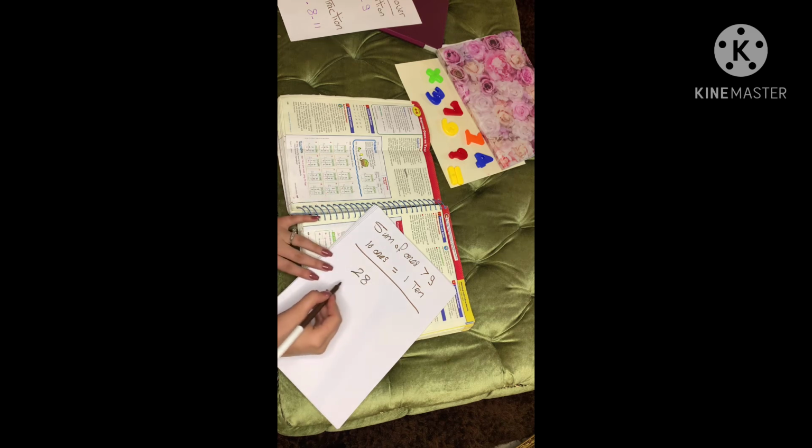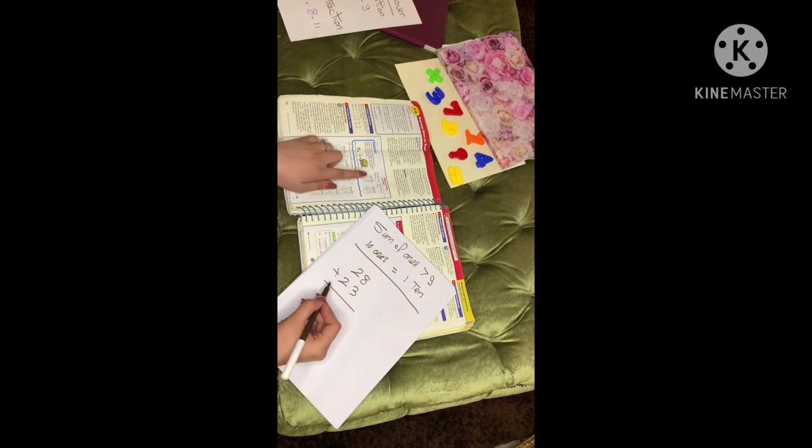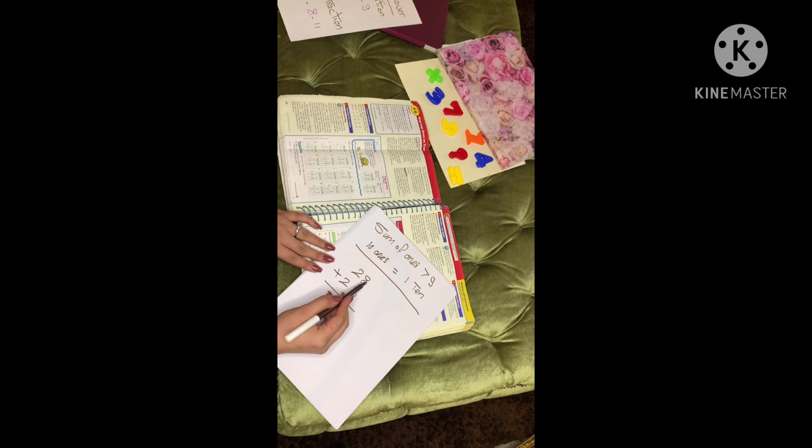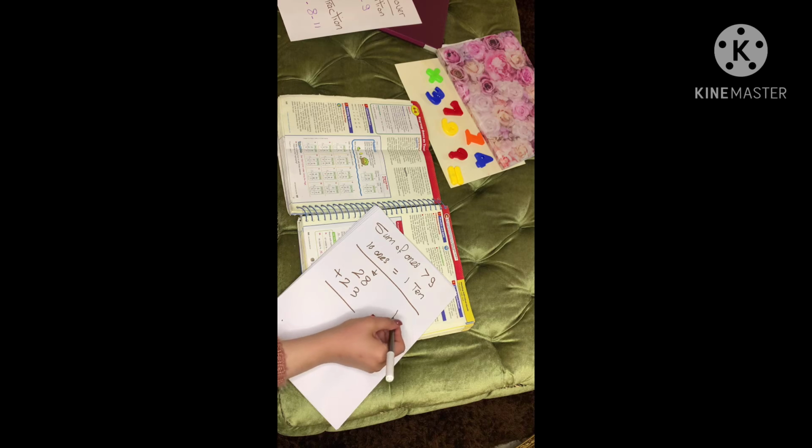28 plus 23. That's an example from your book. 8 plus 3. As I tell you, we start from where? We start from ones. 8 plus 3. 8 plus 3 equals 11. Can I put all 11 here in ones place? Of course, this is wrong. So I will regroup.